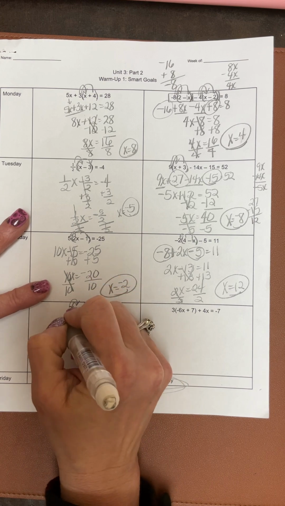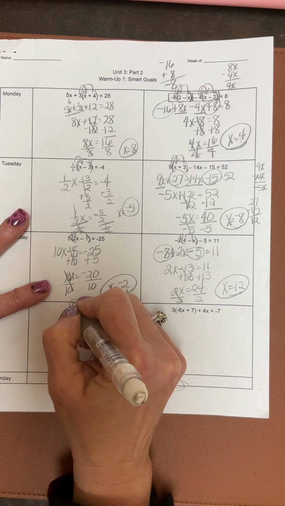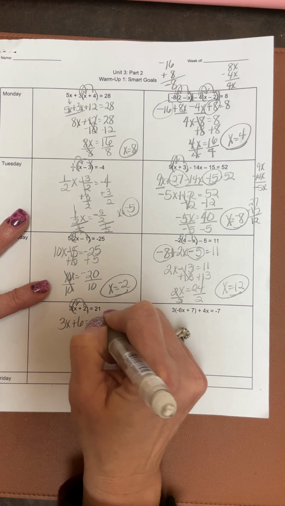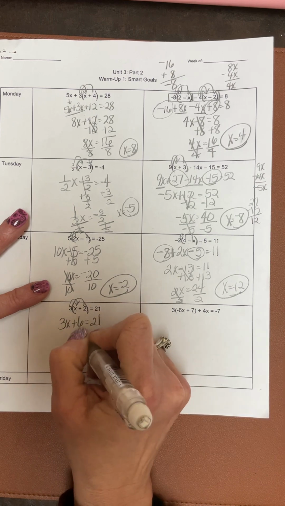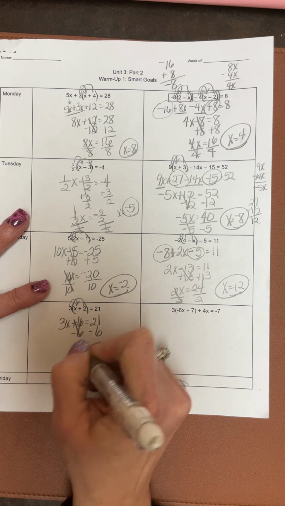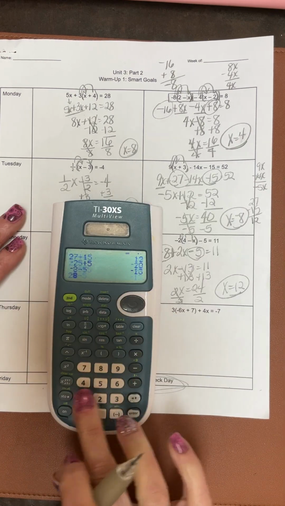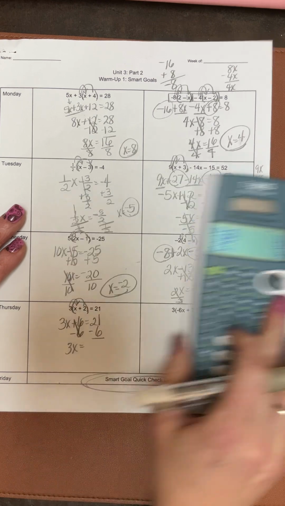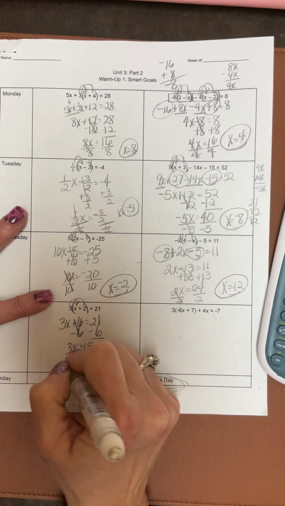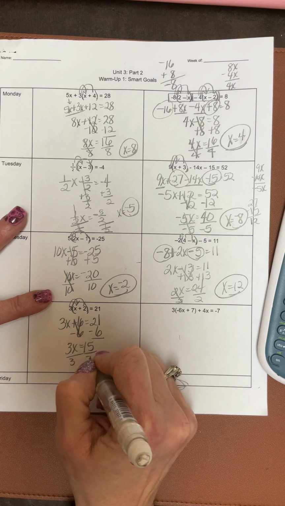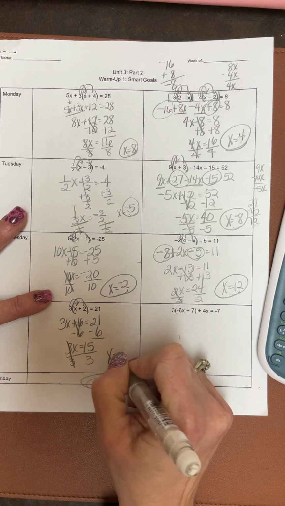3 times x is 3x. Plus 3 times 2 is 6. Subtract 6 from both sides. 3x is equal to 21 minus 6 is 15. Divide both sides by 3. And x equals 5.